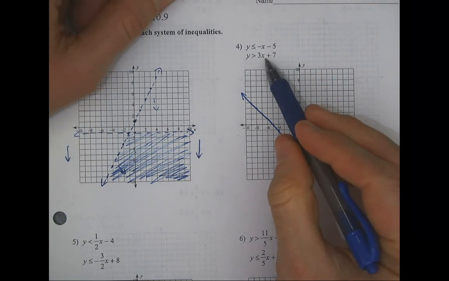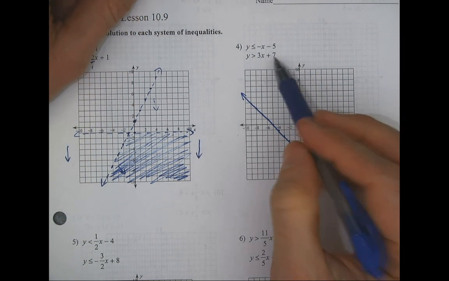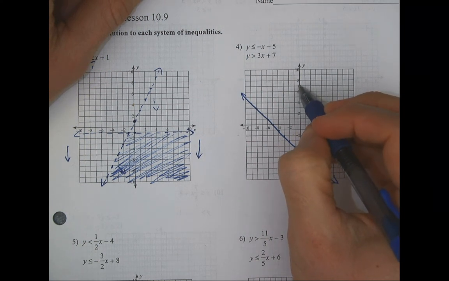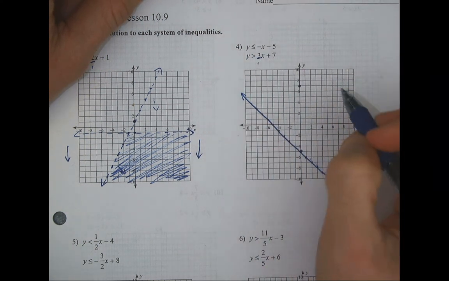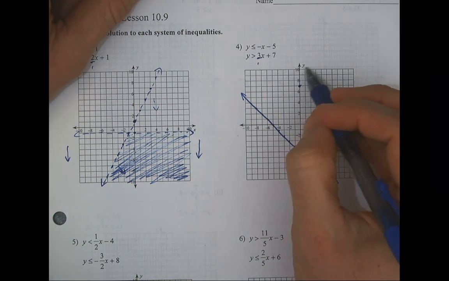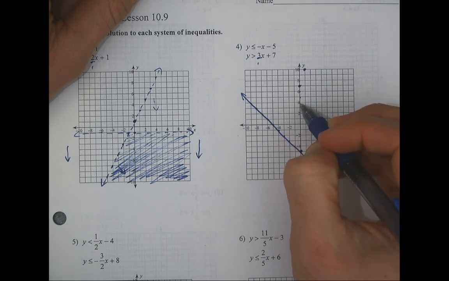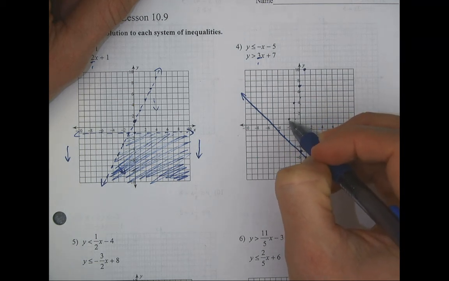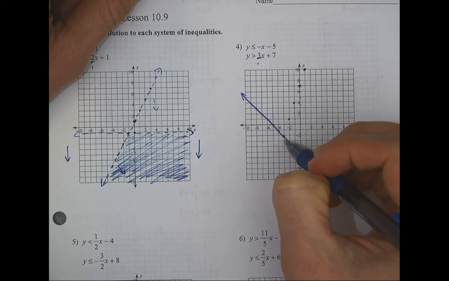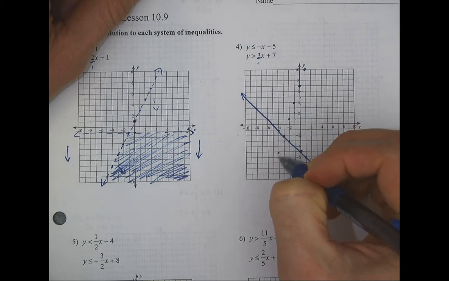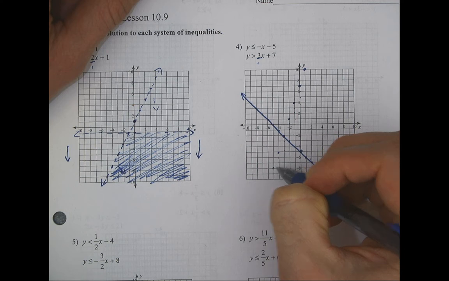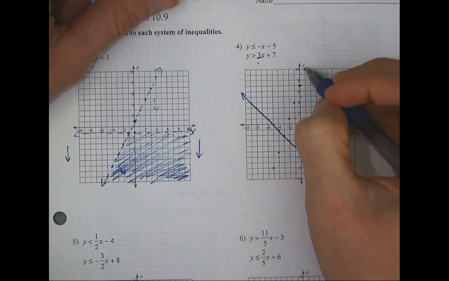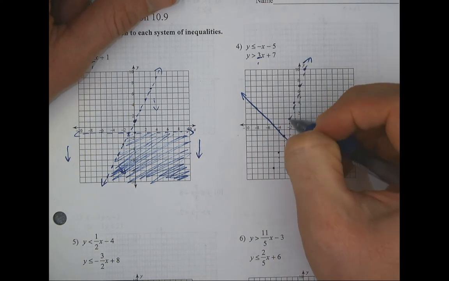And my other one, I'll worry about the shading in a second, starts at 7, has a slope of 3, which is up 3 over 1. Go in the other direction, down 3 over 1. There's my intersection. And this one doesn't have an equal sign, so this should be a dotted line.